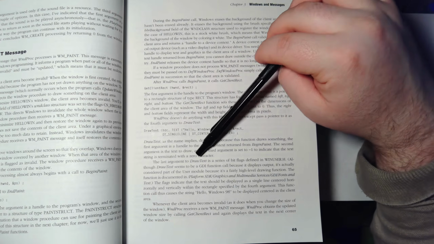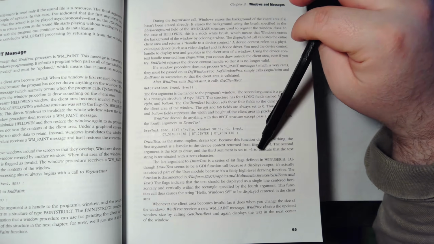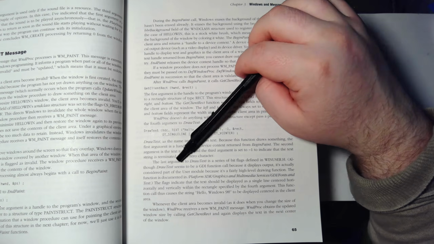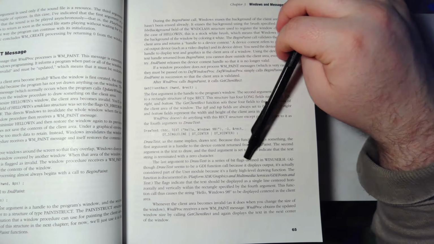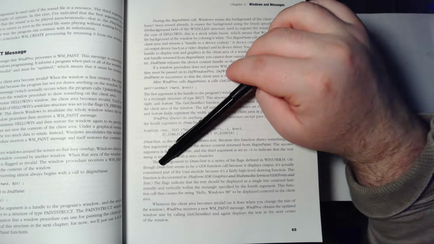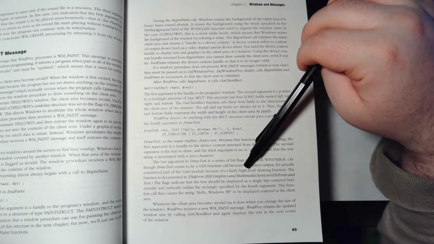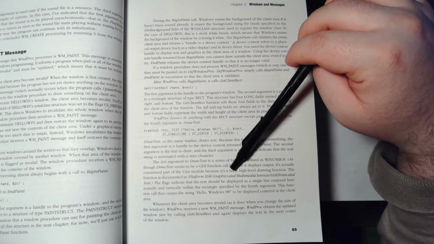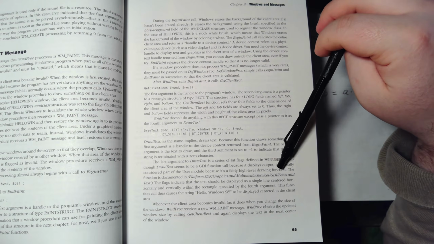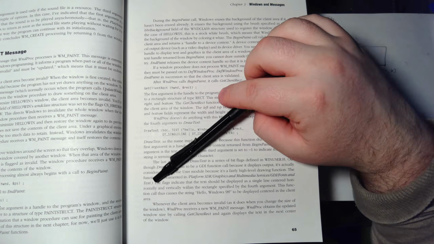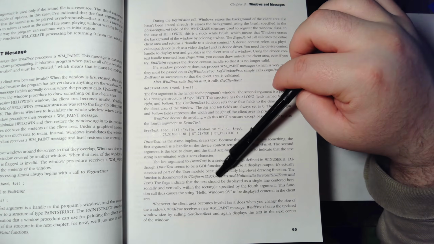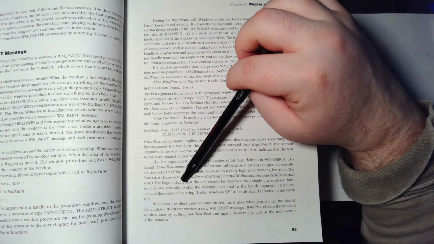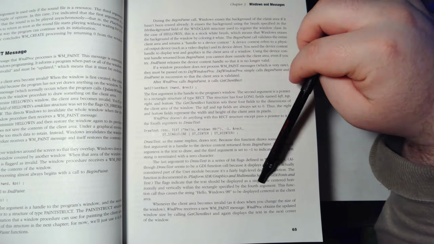The last argument to DrawText is a series of bit flags defined in winuser.h. Although DrawText seems to be a GDI function because it displays output, it's actually considered part of the User module because it is a fairly high-level drawing function. The function is documented in the Platform SDK, Graphics and Multimedia Services, GDI, and Fonts and Text. The flags indicate that the text should be displayed as a single line, centered horizontally and vertically within the rectangle specified by the fourth argument.